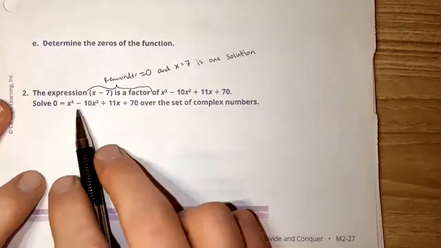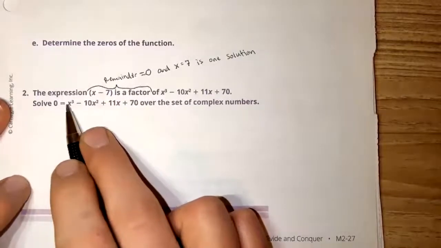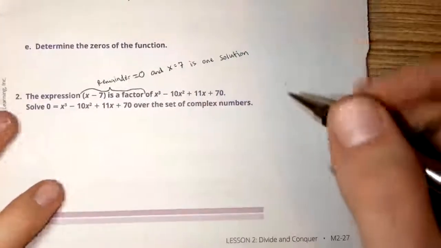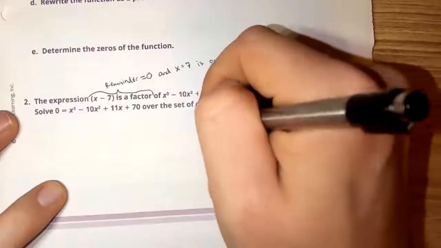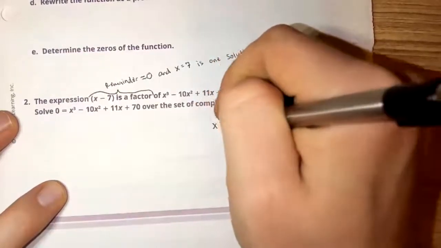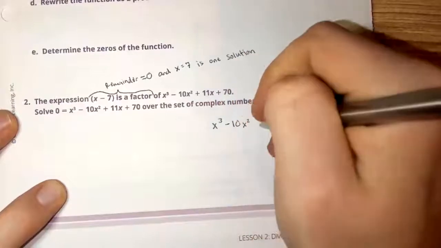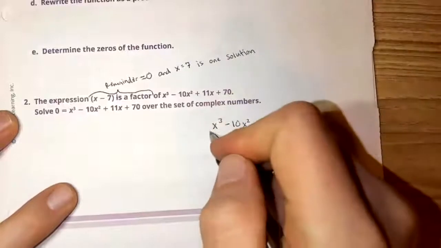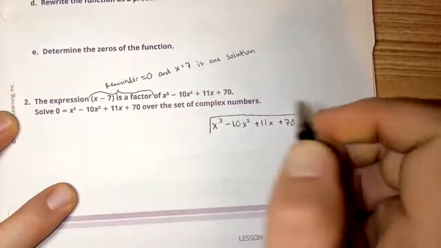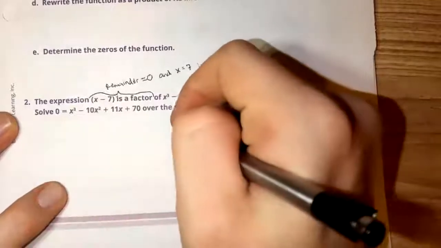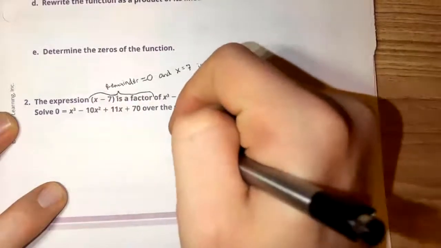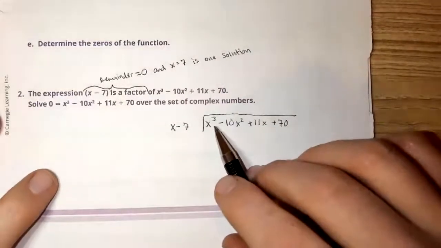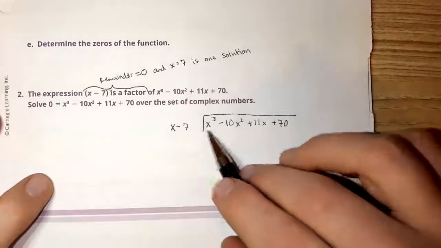Okay, so now let's try to do this. We probably won't actually solve it, but I do want to just practice long division. So let's try this. We're going to set it up exactly like we did the previous example. x cubed minus 10x squared plus 11x plus 70, all of that being divided by x minus 7. Want to try pausing the video and taking a stab at how to start this? That's probably a good idea. And the starting really is the hardest part of this.